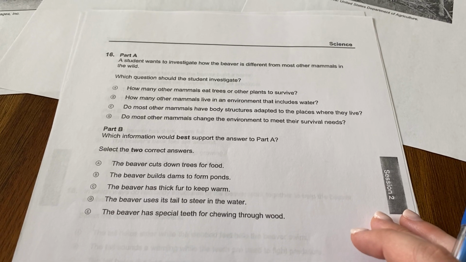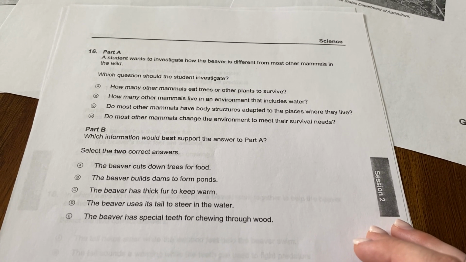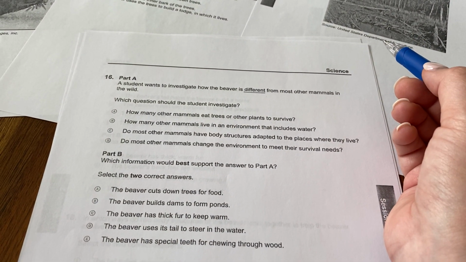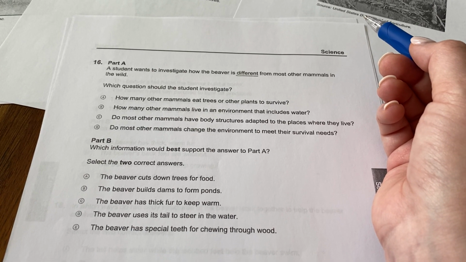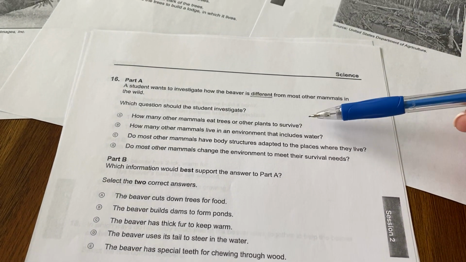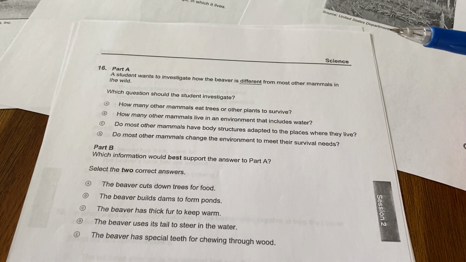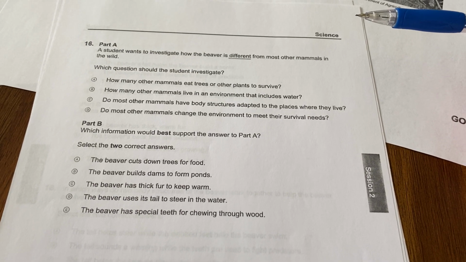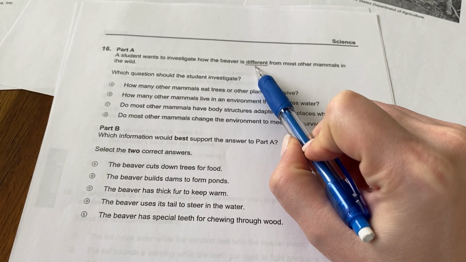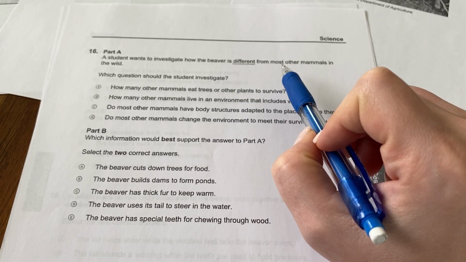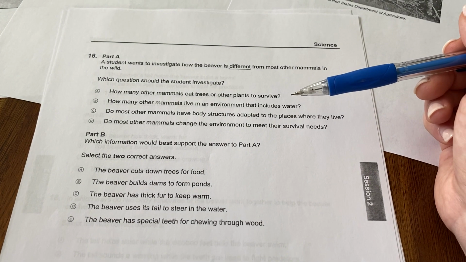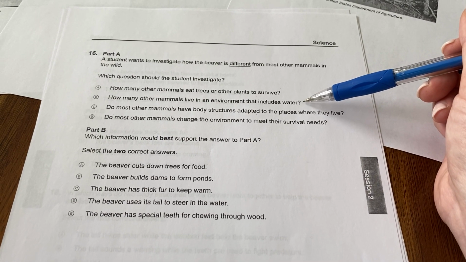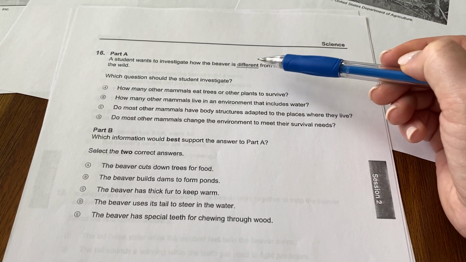All right, so 16A. It says a student wants to investigate how the beaver is different from most other mammals in the wild. Which question should the student investigate? So let's go through each question and talk about it. A says, how many other mammals eat trees or other plants to survive? Well, that's not really going to tell me what's different about the beaver compared to most other mammals. B, how many other mammals live in an environment that includes water? Well, again, that's not really going to tell me anything about how the beaver is different from any other mammal.